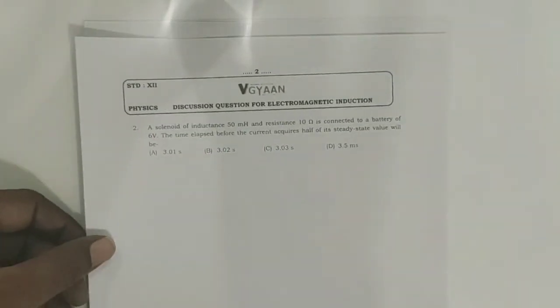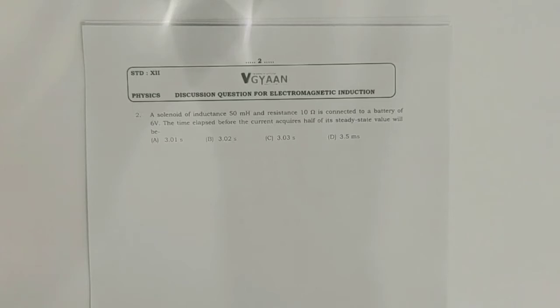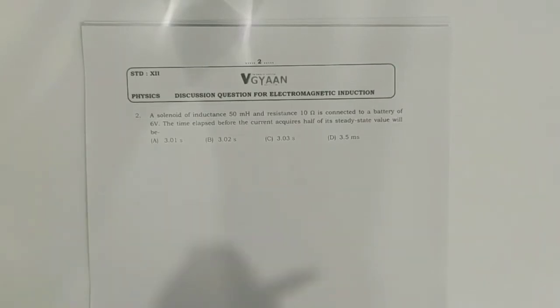The second question that we have is: a solenoid of inductance 50 millihenry and resistance 10 ohm is connected to a battery of 6 volt. The time elapsed before the current acquires half of its steady state value will be. Now understand that in any coil which has inductance, as soon as the EMF increases, the current will not increase simultaneously because there is a backlash.